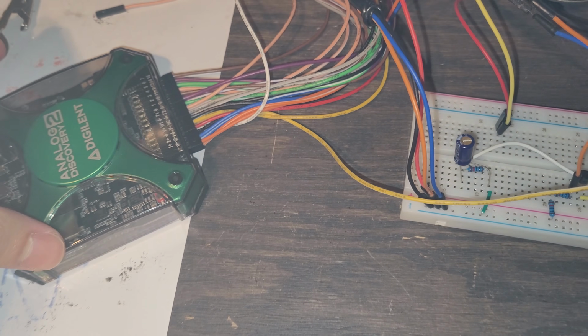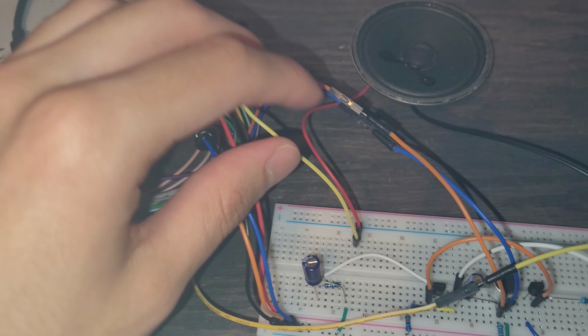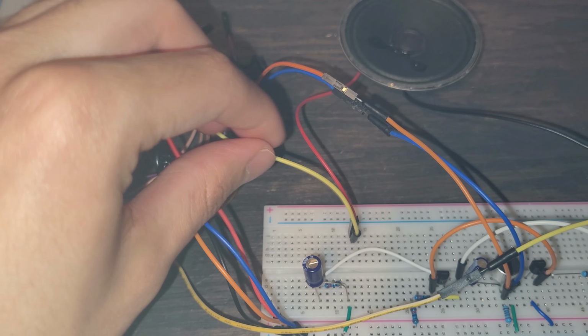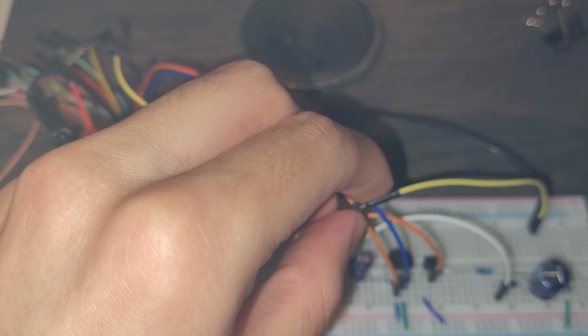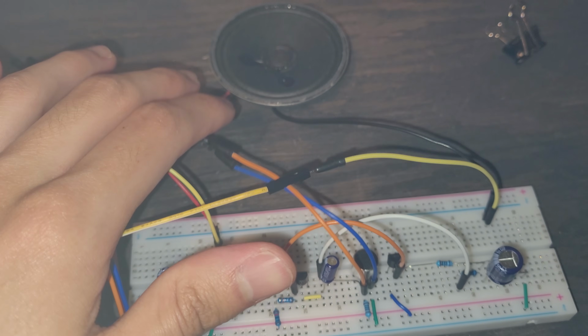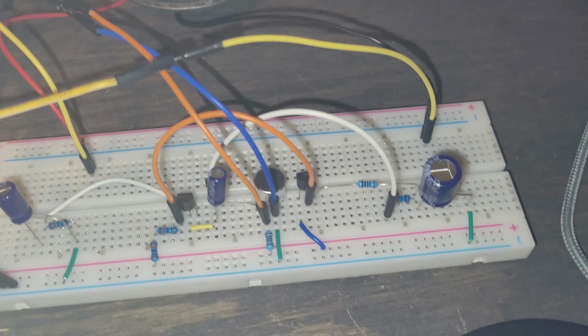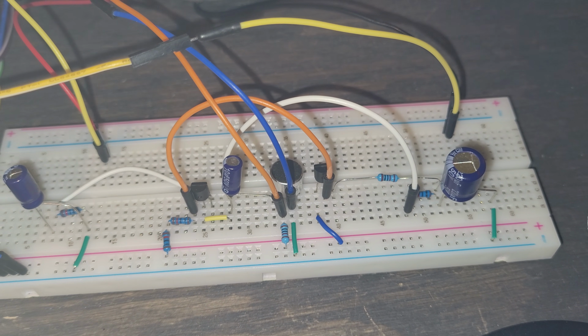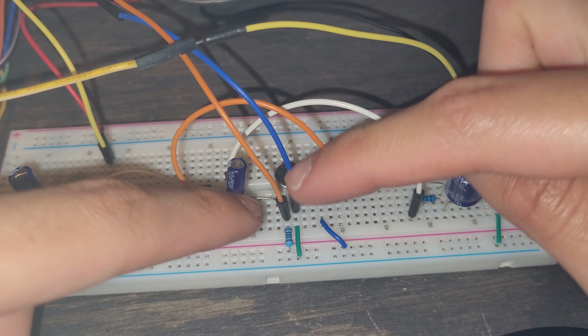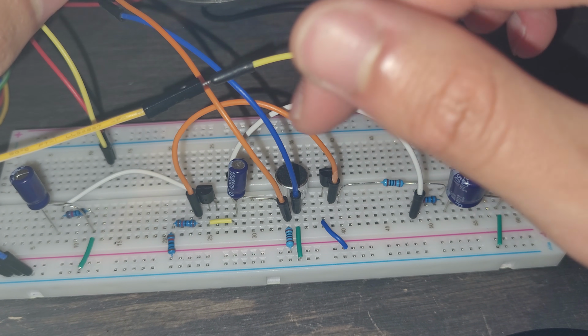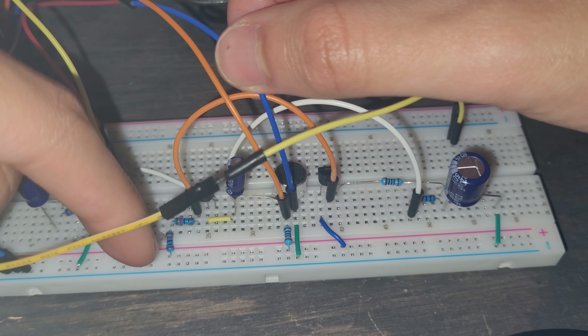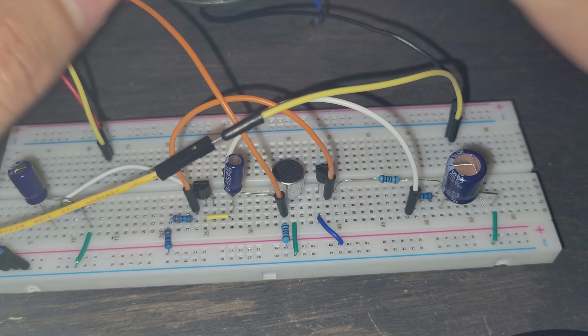Again, we have our Analog Discovery 2 here. We have the yellow wire without the white stripe, and then we have the yellow wire with the white stripe. And that's going to our speaker right there. Our microphone is right here. Now let's change how we are looking at this. We either need channel 1 or channel 2. We don't need both. We'll just take out channel 2, place it to the side.